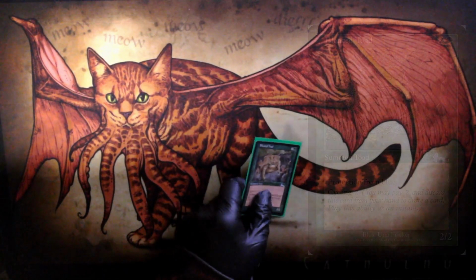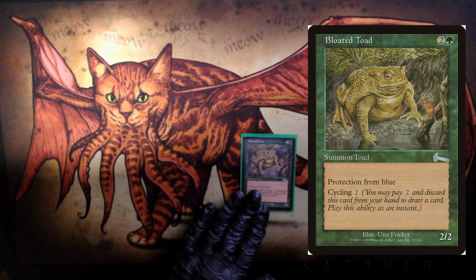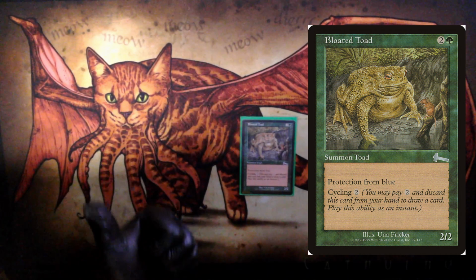We have our friend here, the Bloated Toad. He says he has protection from blue. That means he cannot be harmed by blue creatures, blue spells, or abilities of creatures that are blue. That means if an opponent has only blue creatures, the Bloated Toad can't be blocked by any of them. That's a win for the Frog Gang.